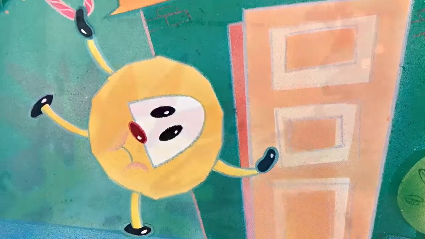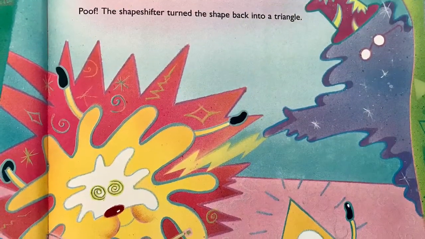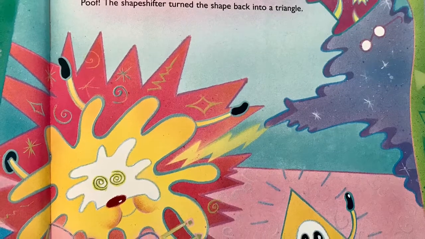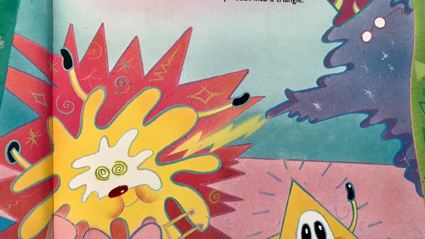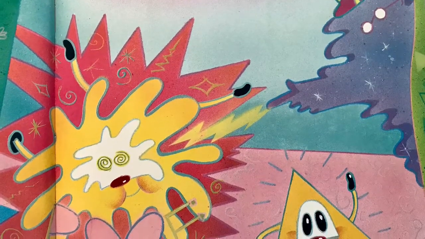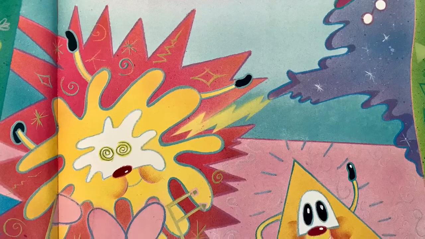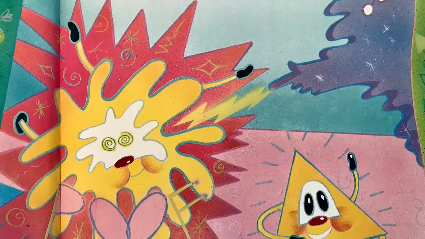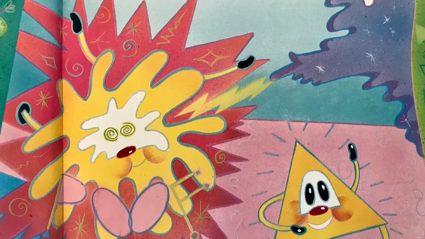"Aren't you happy yet?" the shapeshifter asked. "I want to be a triangle again," said the shape. "I'm not surprised," said the shapeshifter. And poof, the shapeshifter turned the shape back into a triangle.